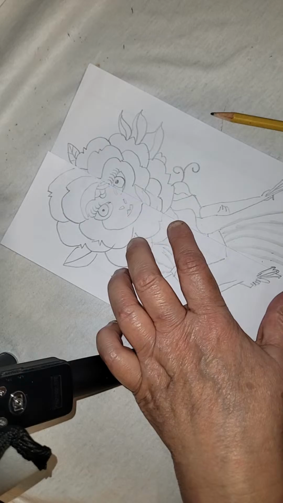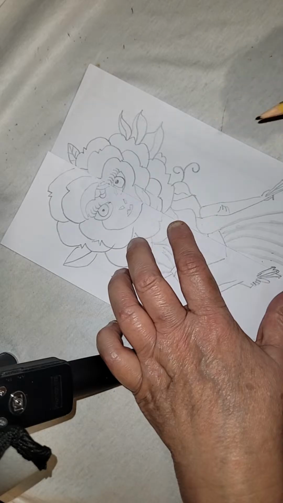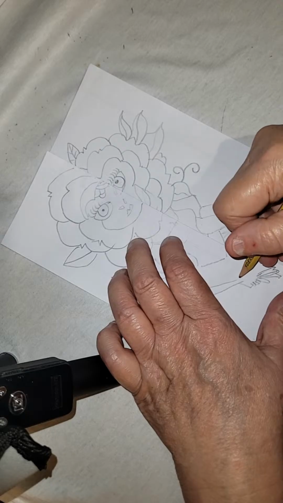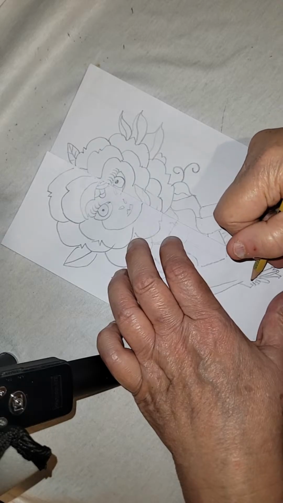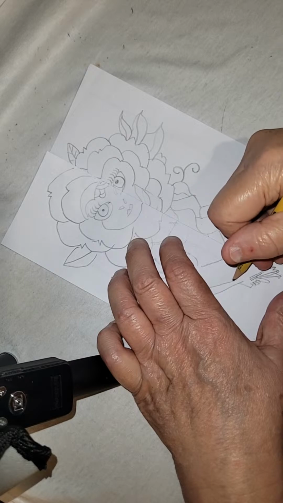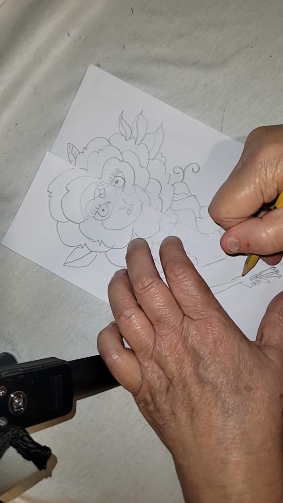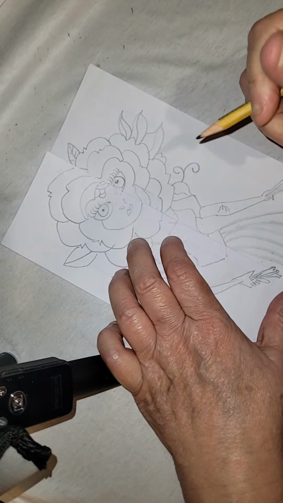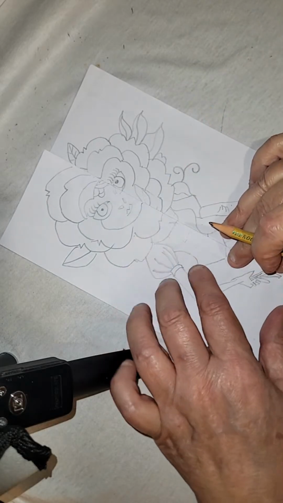My picture, where did you go, picture? Okay. And so then we've got to take this up a little bit more here and take her arm down a little bit more, and then her thumb, and then like that, so we can tell she's holding something there.